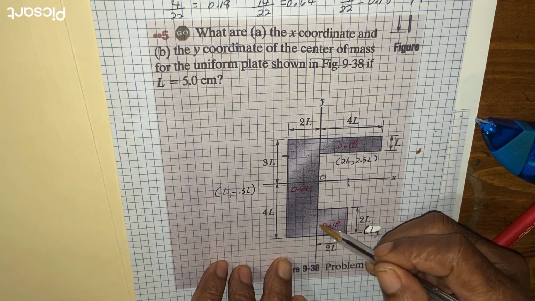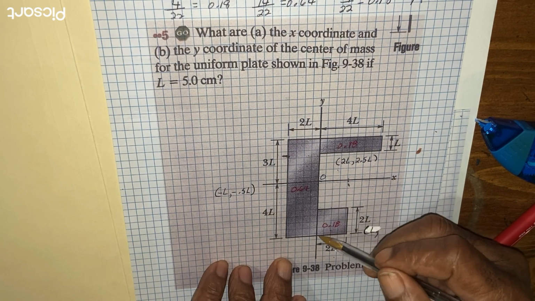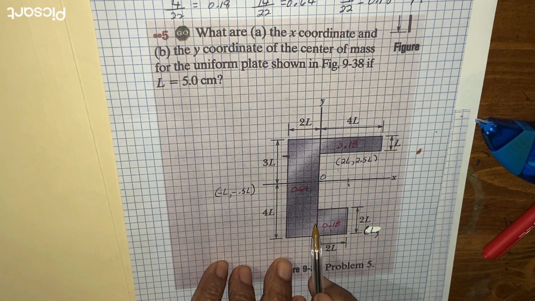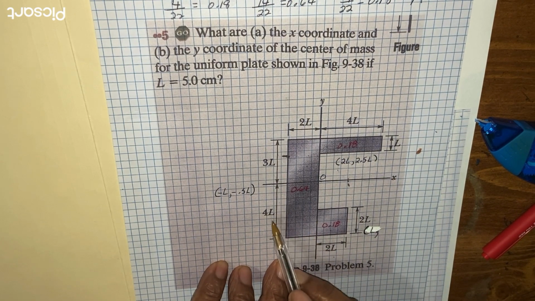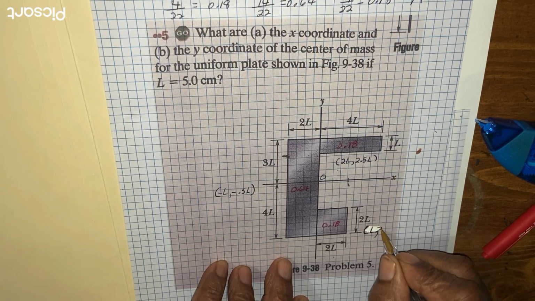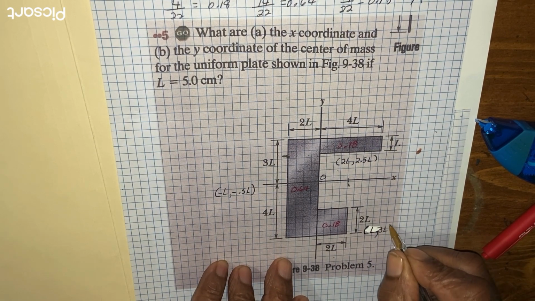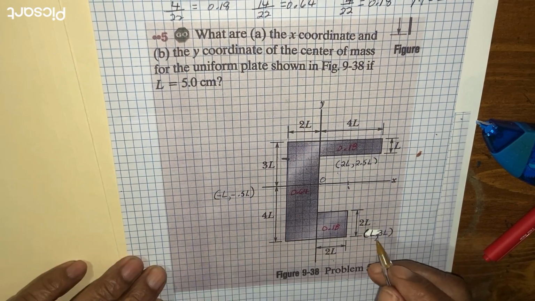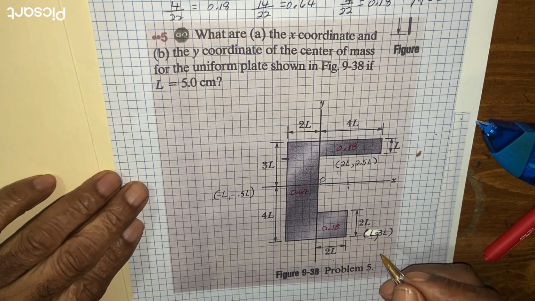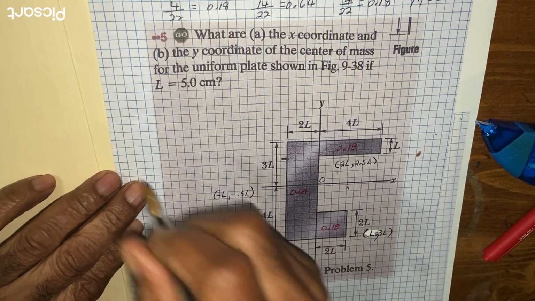So it would be 5L, be right here. The whole thing is 4 for the whole thing. So right here would be 3L. So we have L and the y is 3L. That's a negative 3L. So we have our x and y components.